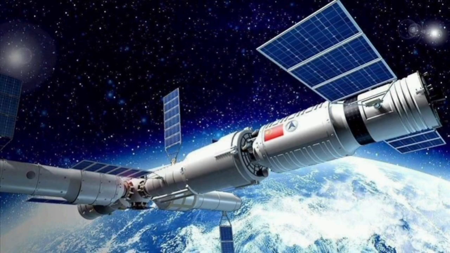This element plays a major role in understanding how close or far an object will get from the center of attraction during its orbit.